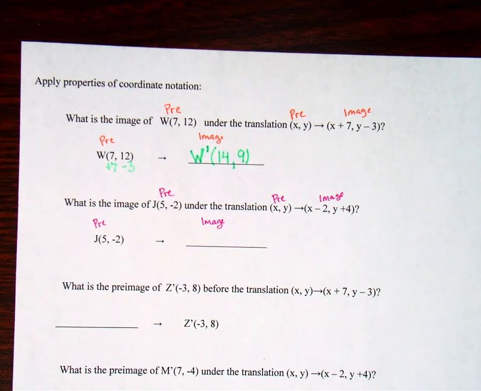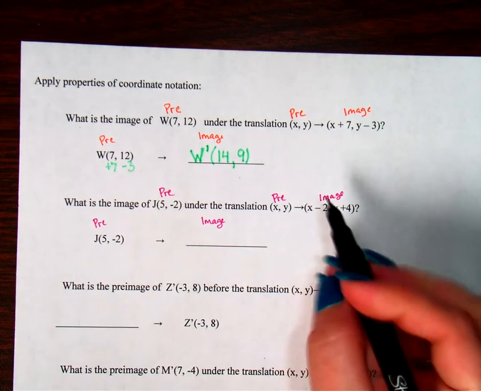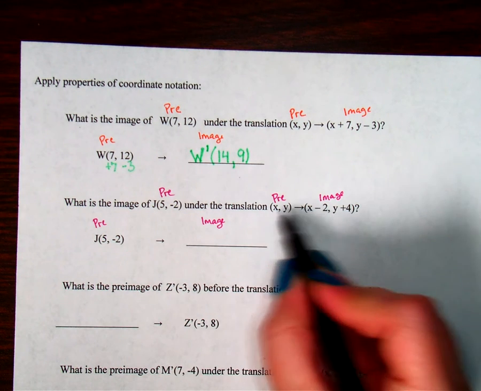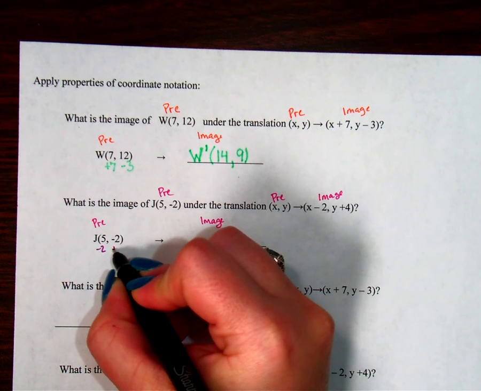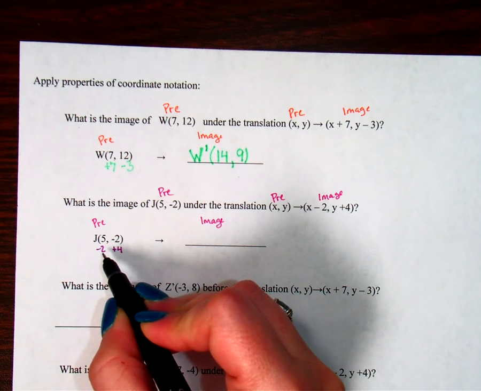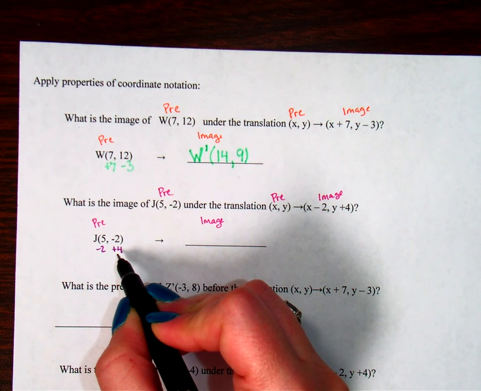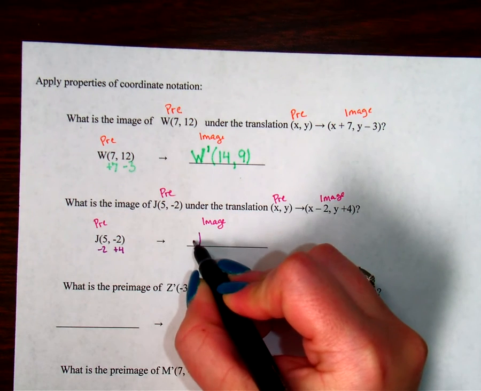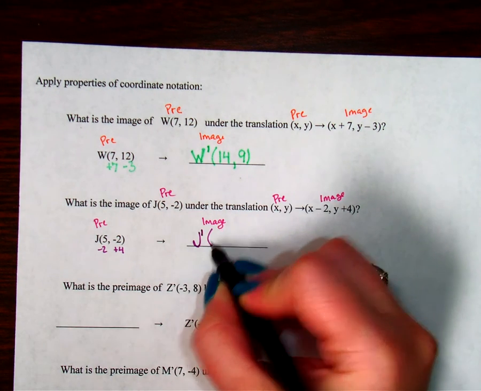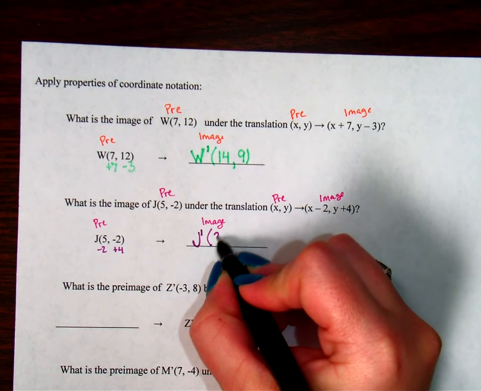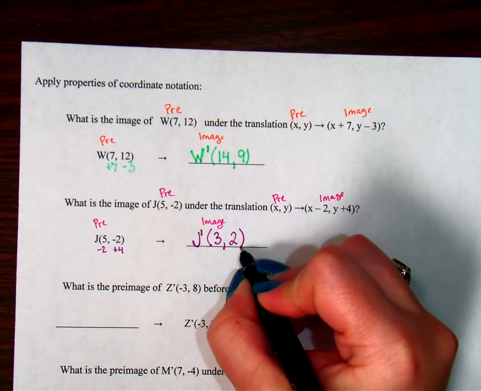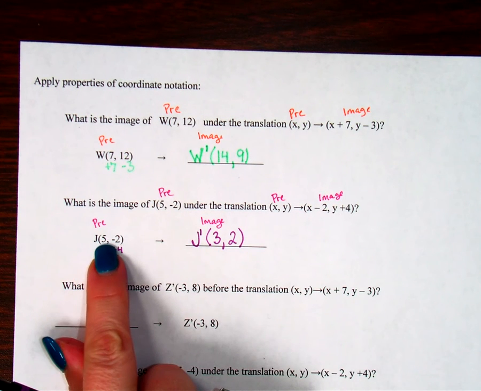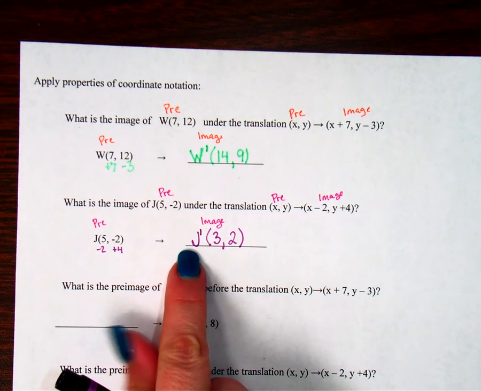Okay, so to my pre-image, let's see what it's asking me to do. It says to subtract 2 from my pre-image, and then add 4. So I know if this was on a graph, I would be moving left 2 and up 4. But to find my image coordinate, I don't need the graph, because I can just do the math, right? I can say, okay, 5 minus 2 is 3. And negative 2 plus 4 is a positive 2. So if J is the point 5, negative 2, then J prime is 3, 2.